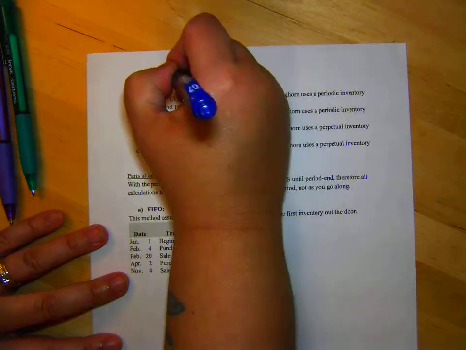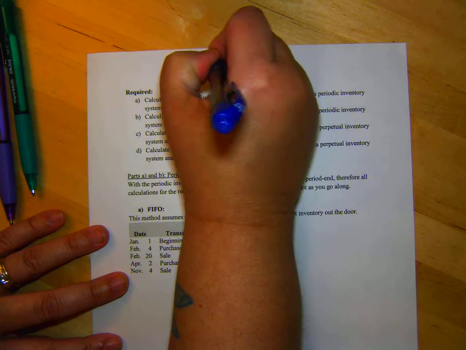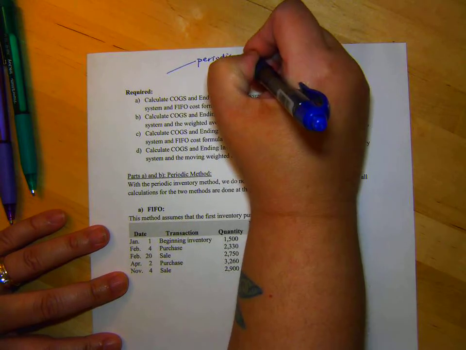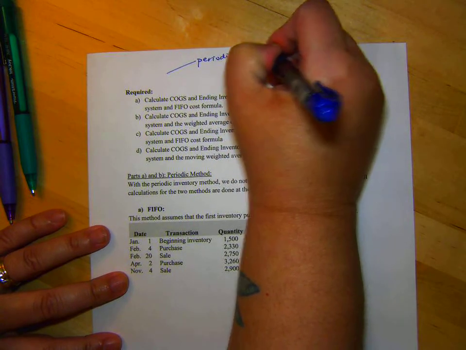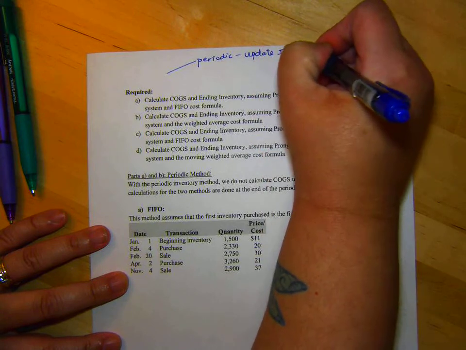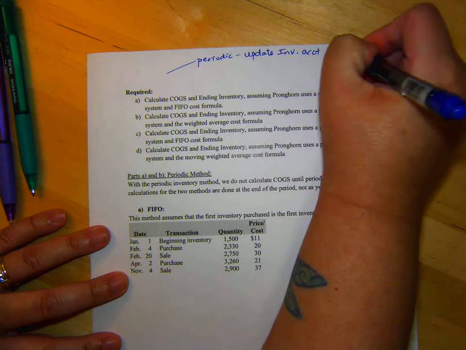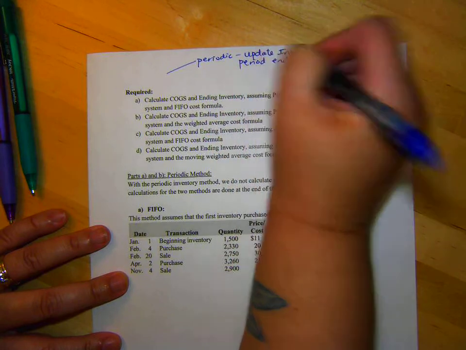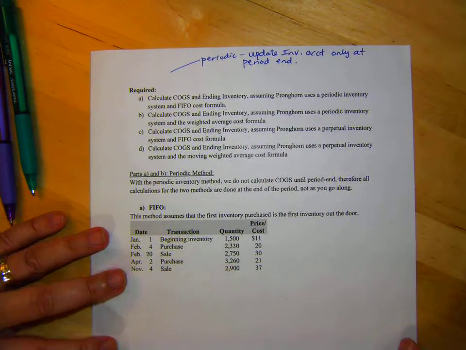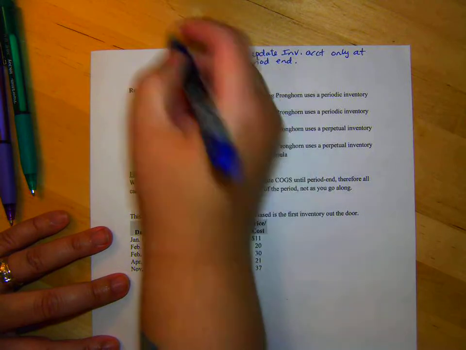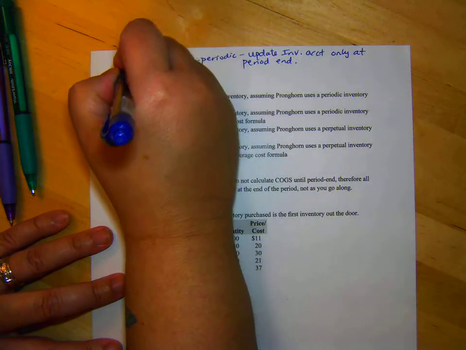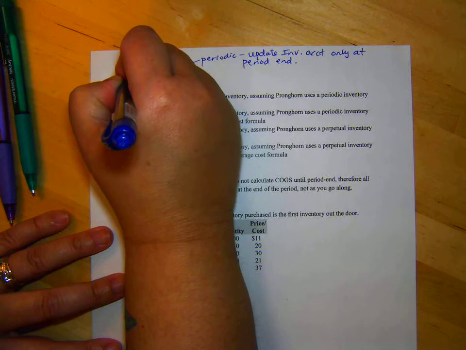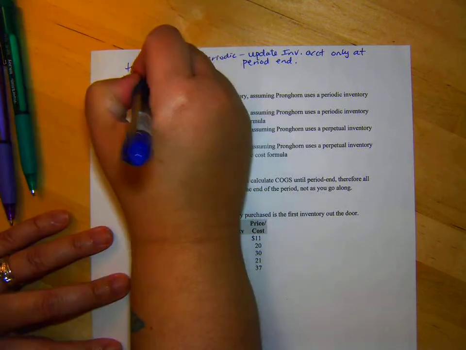So you can either have a periodic system where you update your inventory count only at period end. As you can imagine, before computers, a lot of things were periodic. So these are types of inventory systems.